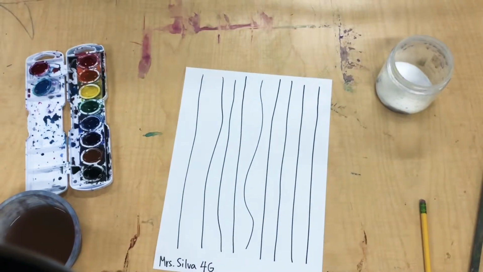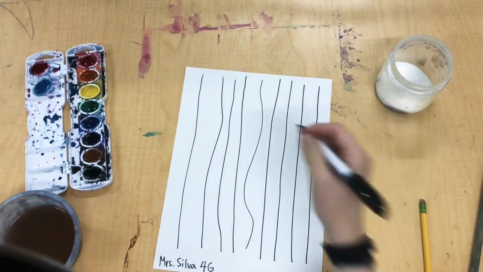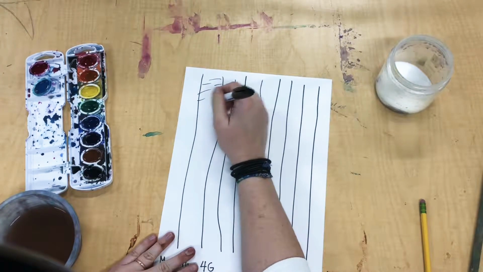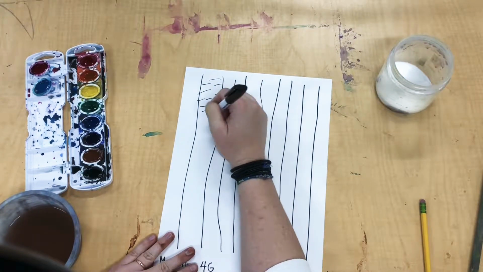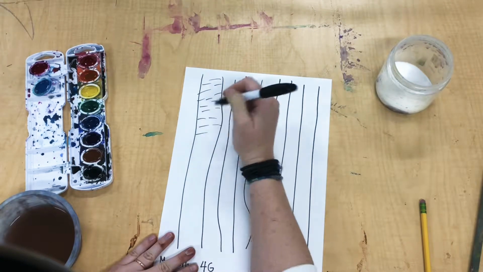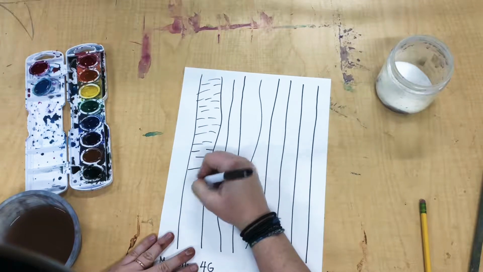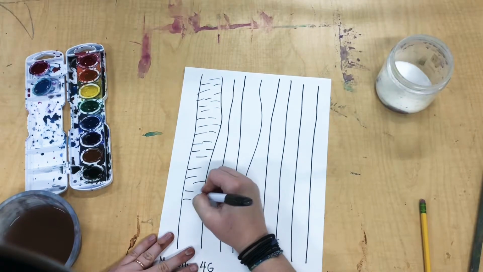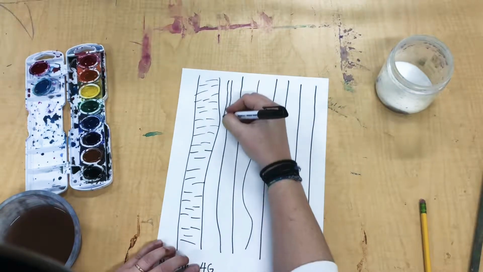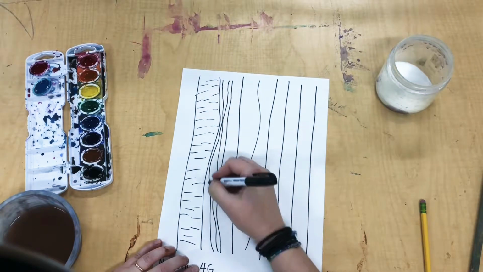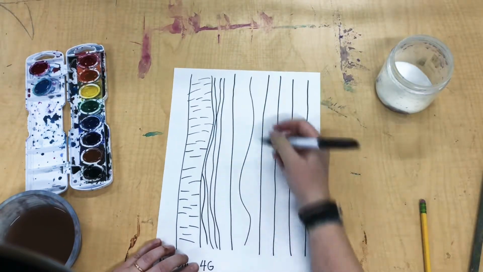So I've got those long straight lines. Now I can add some dashed lines like this, and I'm not worrying about staying in my lines. I'm just adding some little dashes. I can draw lines up and down like this.